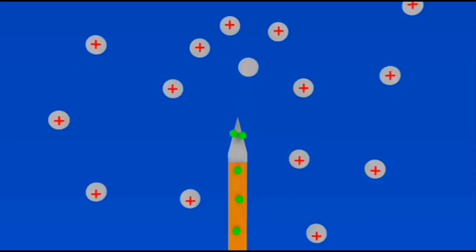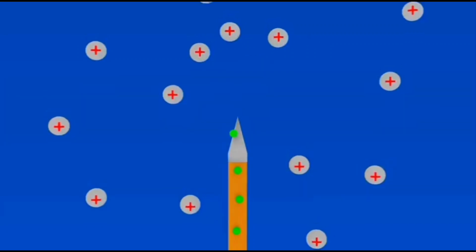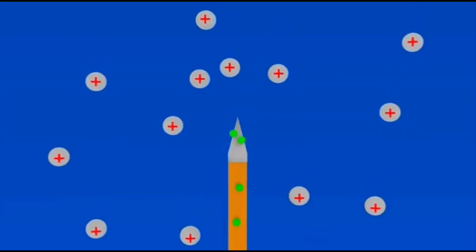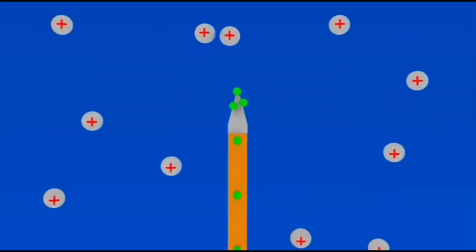It's strong enough to remove the negative electrons from the sharp point, where they neutralize positive ions. But due to the voltage, there are fresh positive ions moving downward and fresh negative charges coming up from the wire. We now have electricity flowing through the wire.